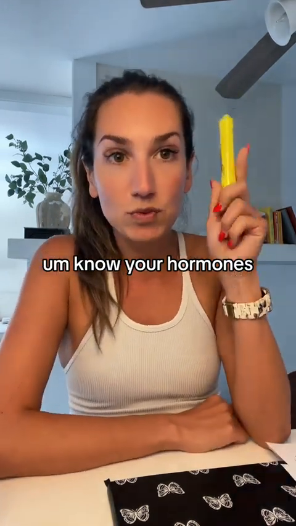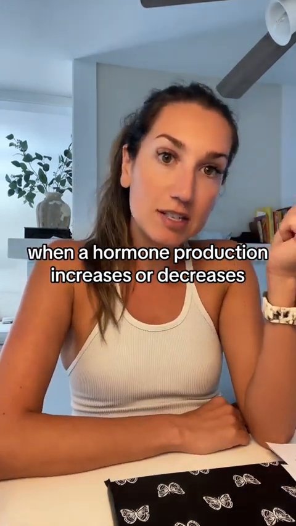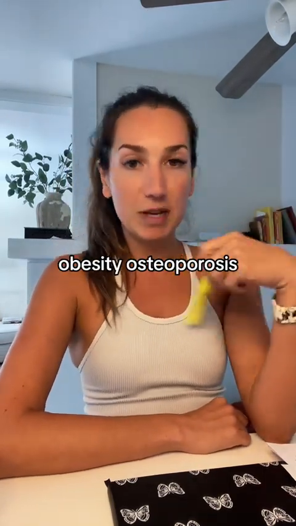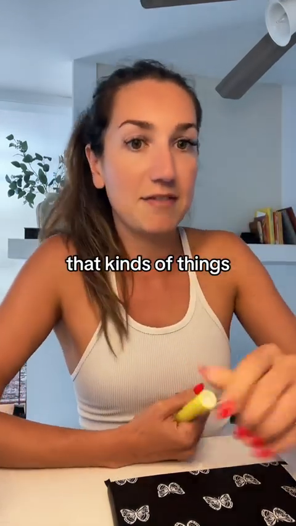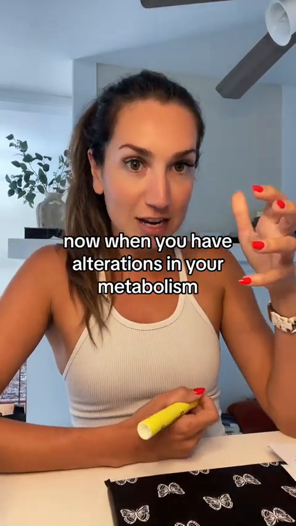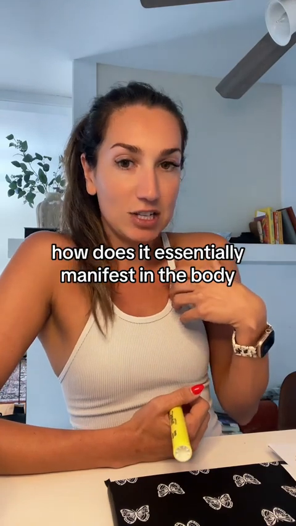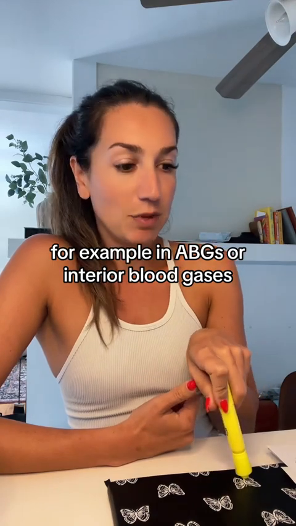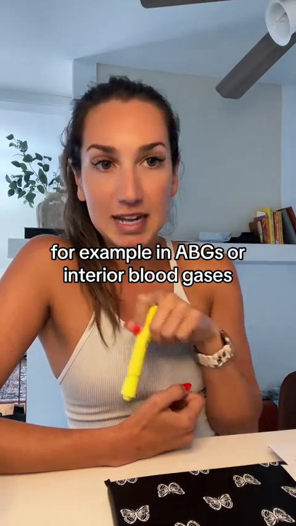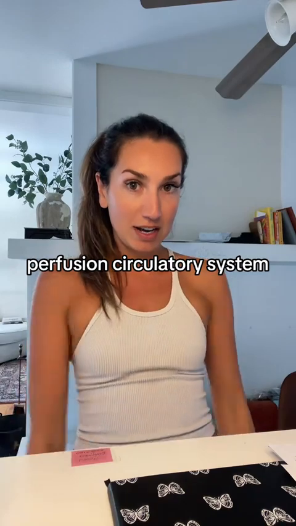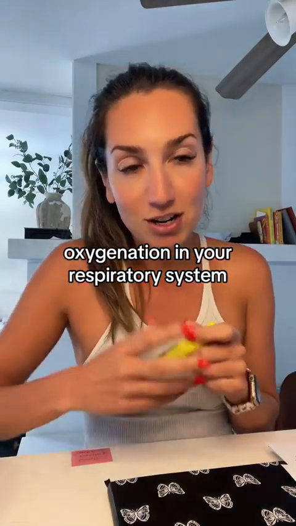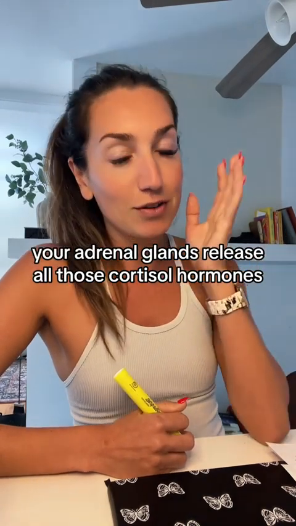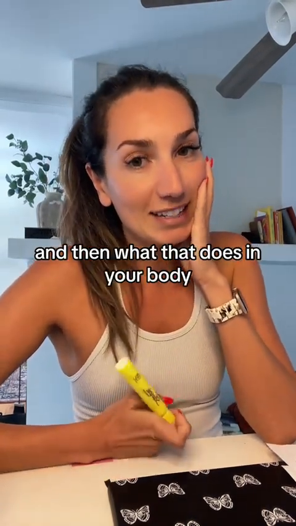Know your hormones. When hormone production increases or decreases, you're going to have alterations in the body, for example diabetes, obesity, osteoporosis, those kinds of things. Now, when you have alterations in your metabolism, how does it manifest in the body? Acid-base imbalances, for example in ABGs or arterial blood gases, perfusion in the circulatory system, oxygenation in your respiratory system, and then stress and coping, where your adrenal glands release cortisol, and then what that does in your body.